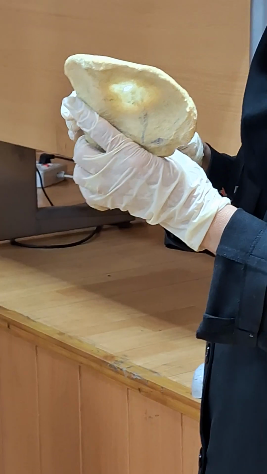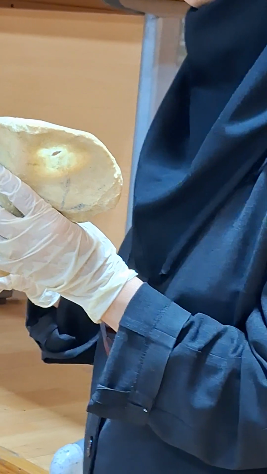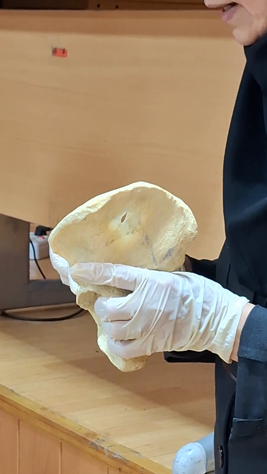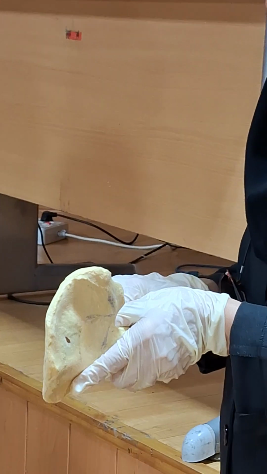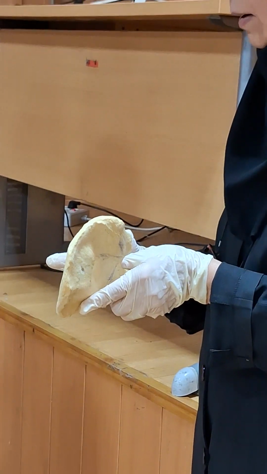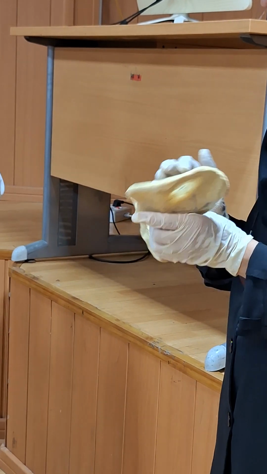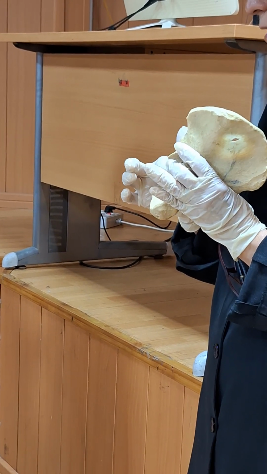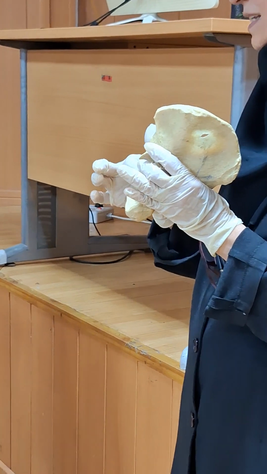So it is the superior rami, three borders, superior, anterior, and inferior, three surfaces, the pectineal surface triangle. Pelvic surface, where in the female sex the round ligament is passing here, in the male sex the spermatic cord, and here is a groove for passing of the obturator vessel and the nerve.